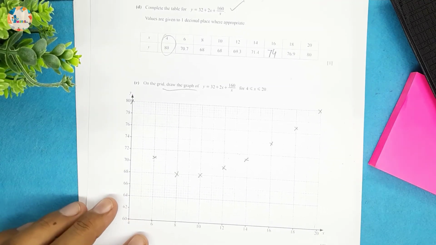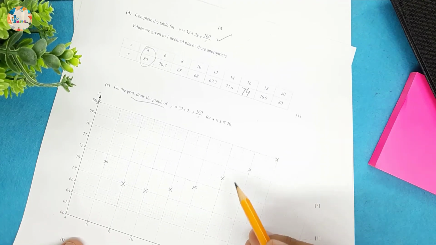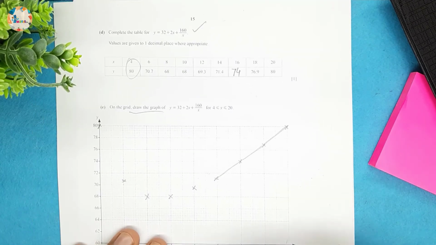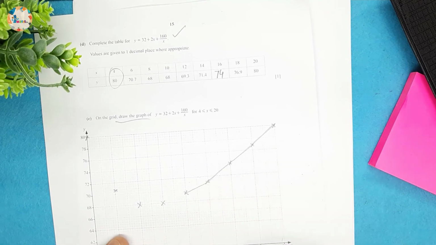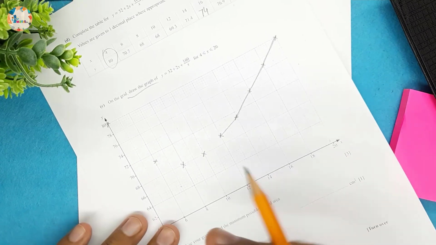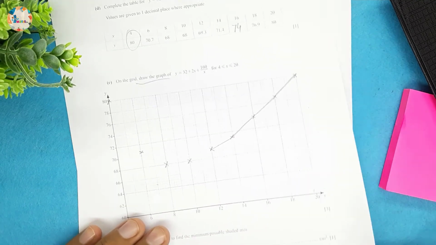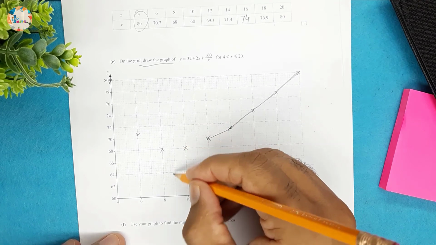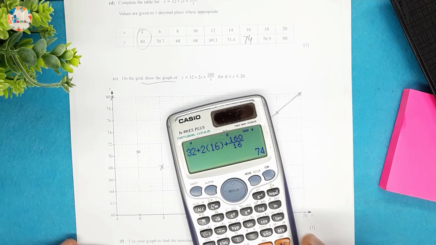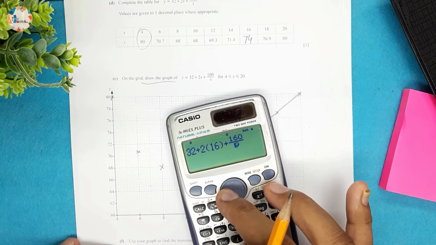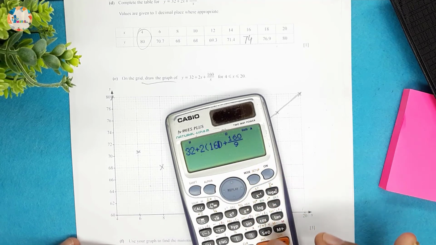We have to draw the curve. To draw a smoother curve, we can join the points like this. From here also we have to plot the graph. We can move the page according to our convenience, and for this one, for the value 9 also we can check this. If we change 16 to 9, we can check this value as well to get a point.